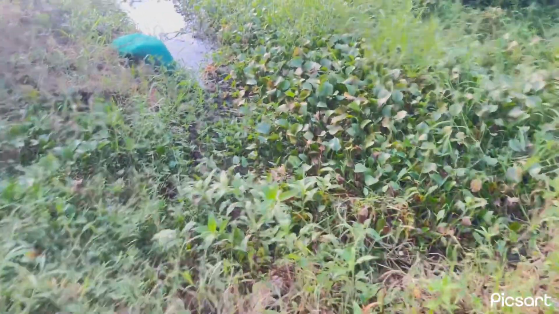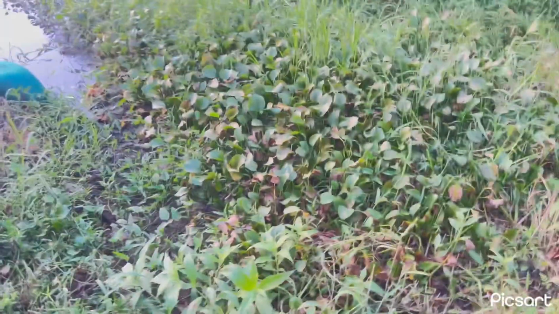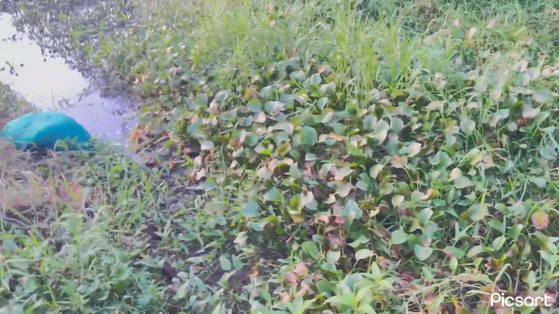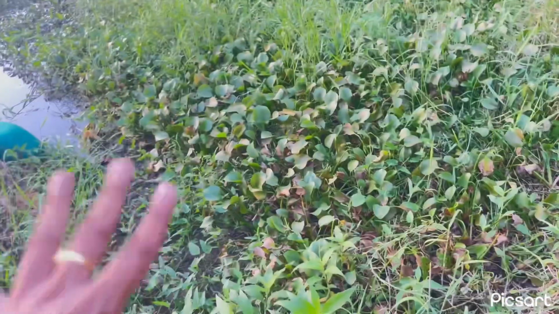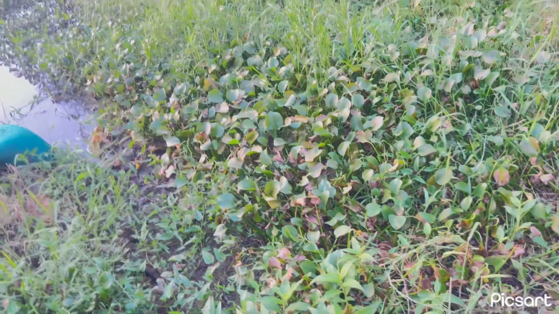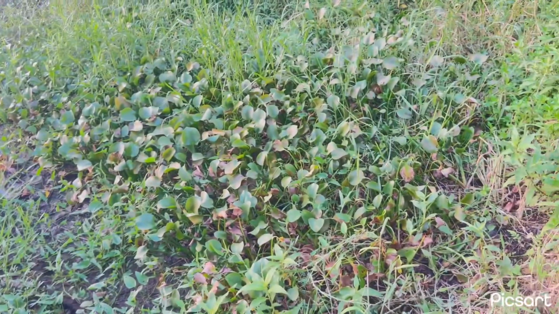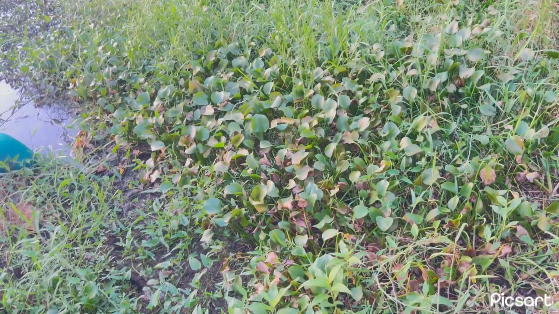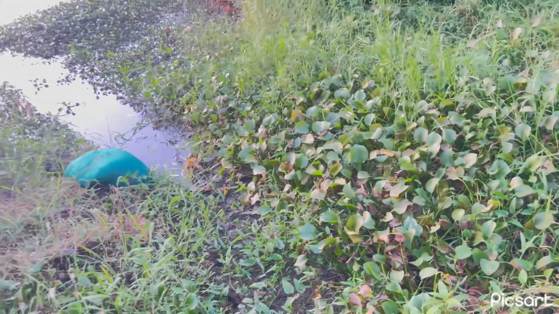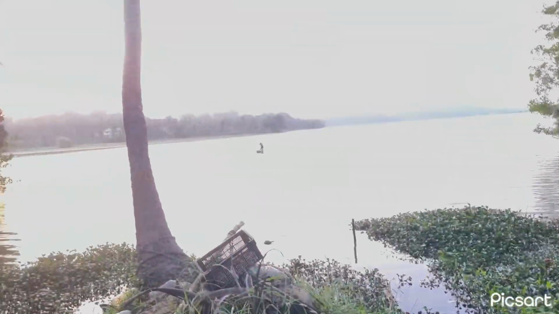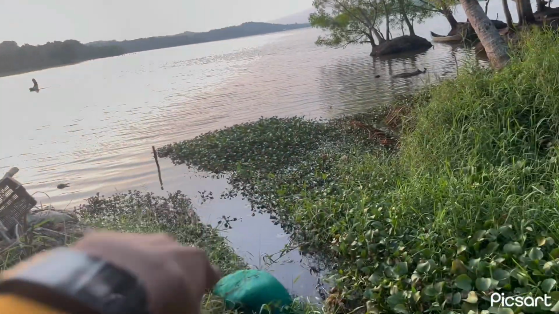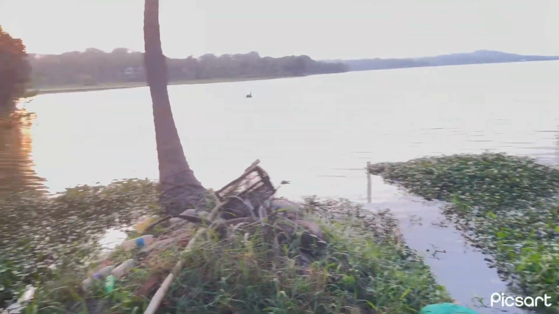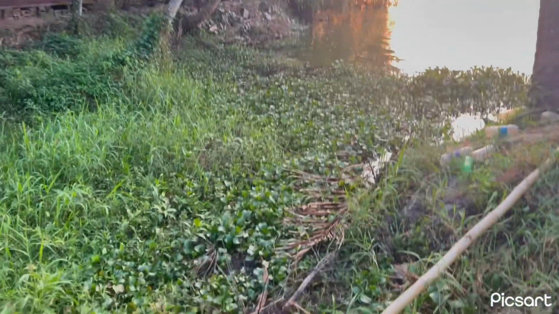So this is another place which has a lot of Eichhornia crassipes. You can see, right? So guys, this aquatic weed is found in places where there is polluted and stagnant water. It is not found in places having non-polluted and flowing water. In polluted, stagnant water it is present, but in free-flowing water and non-polluted places, you can't see this.